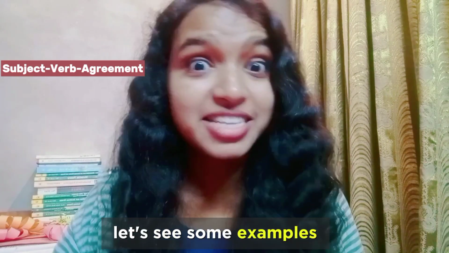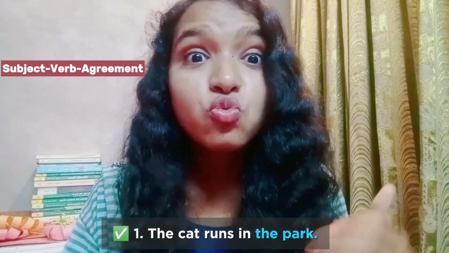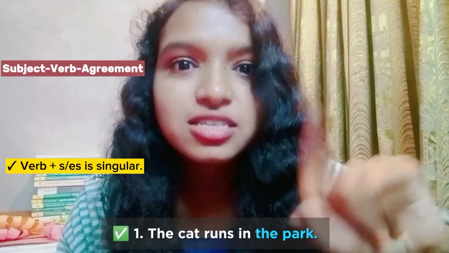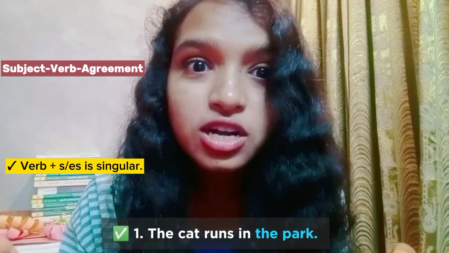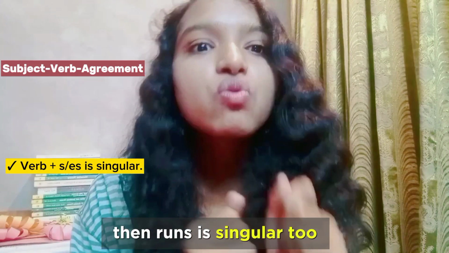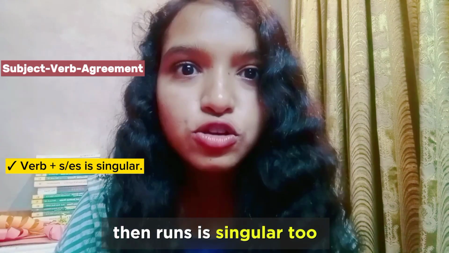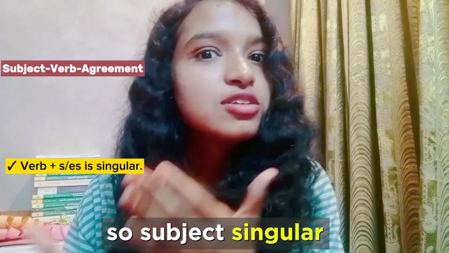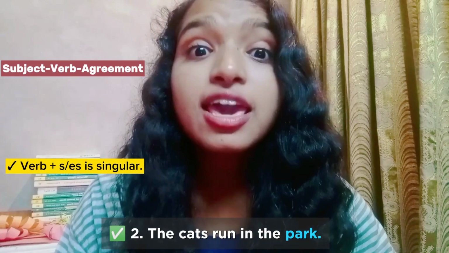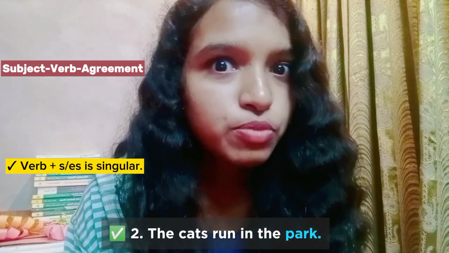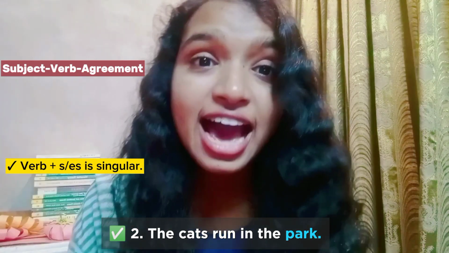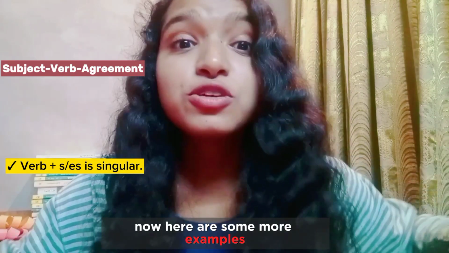Let's see some examples. The cat runs in the park. Here, the cat is one cat, right? That means singular cat. So the subject, the cat, is singular. Then runs is singular too. It's a verb. So subject singular, verb singular. The cats run in the park. Cats is plural, so the verb should be plural. The cats run.